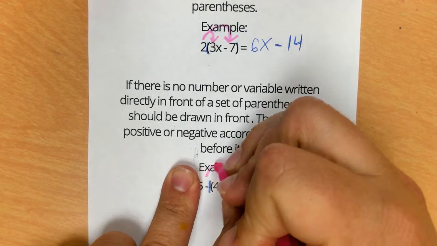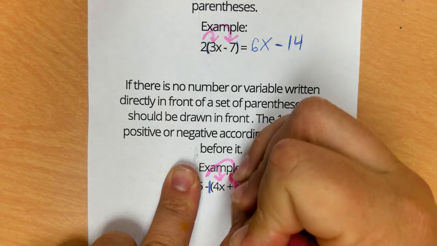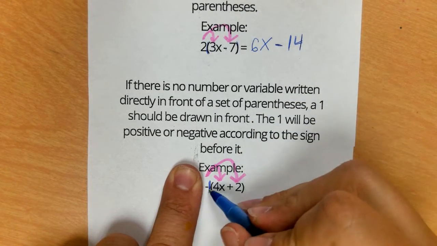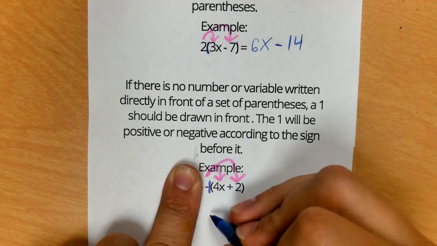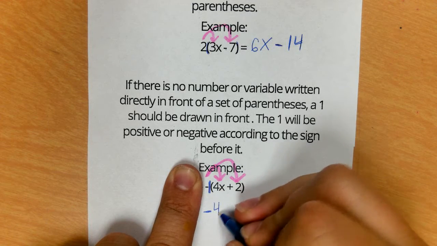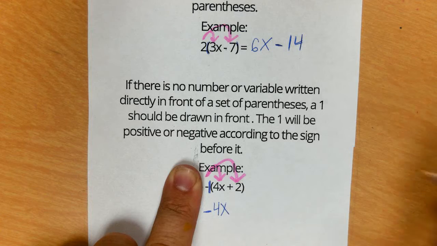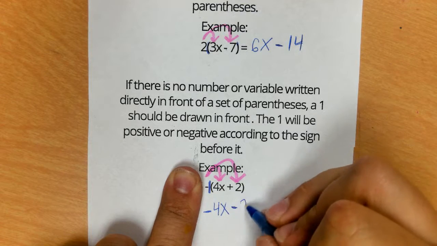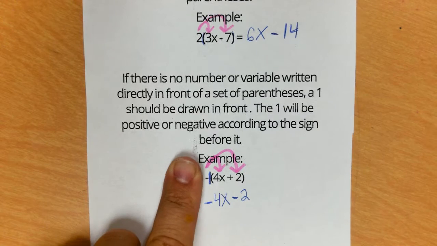Okay, so let's draw our arrows. What's -1 times 4x? -4x. And what's -1 times 2? -2.